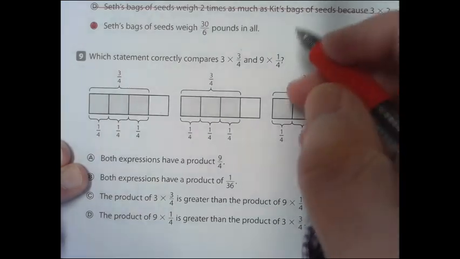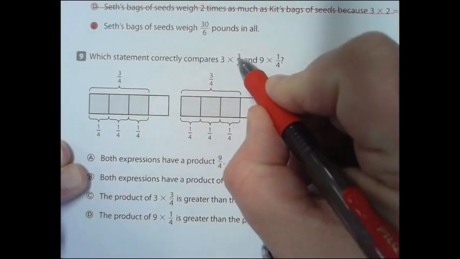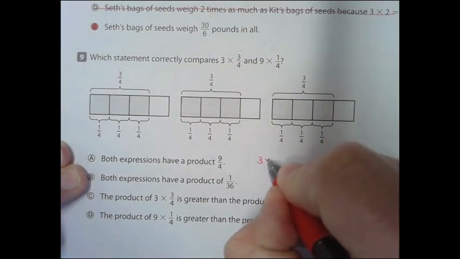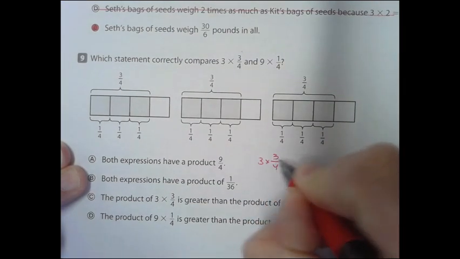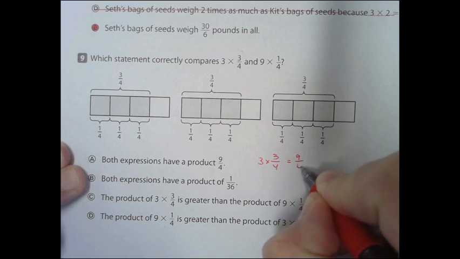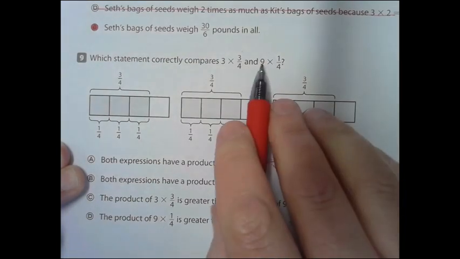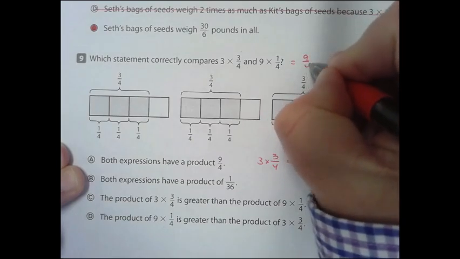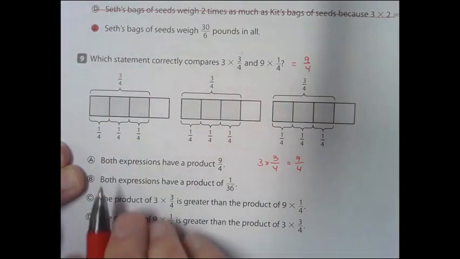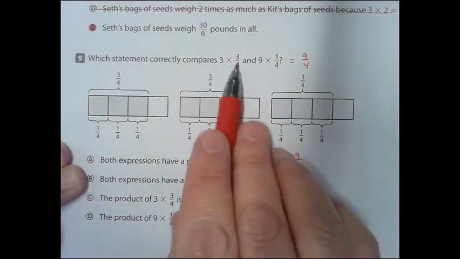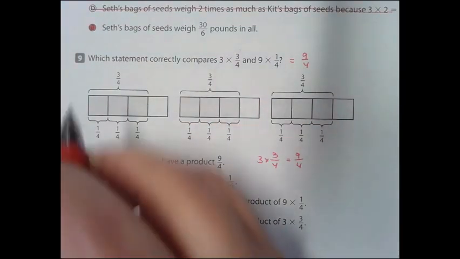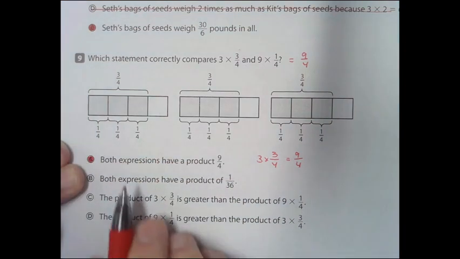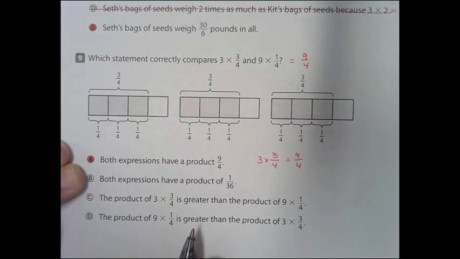Well, let's see if that's true. So yeah, 3 times 3/4, if I did that over here, 3 times 3 is 9/4. So that's true. And then 9 times 1/4 is also equal to 9/4. So yeah, both expressions, this expression and that expression, both equal 9/4. So we didn't have to go too far to find that. So the answer is A.